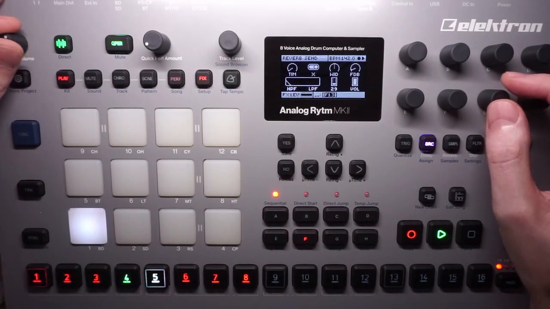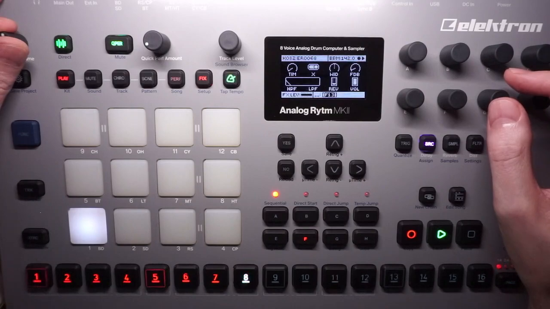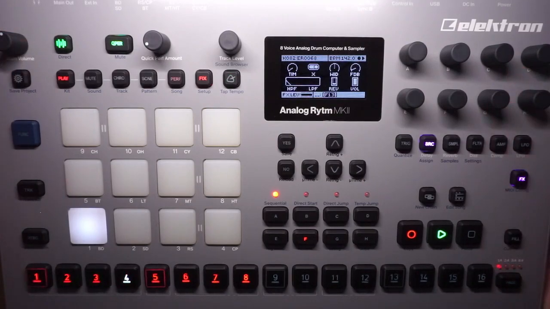A lot of fun, that. Lots of potential. I mean, we're not even using the modulation stuff that we were using the other day. So, yeah, pretty exciting. I'm going to leave it there.